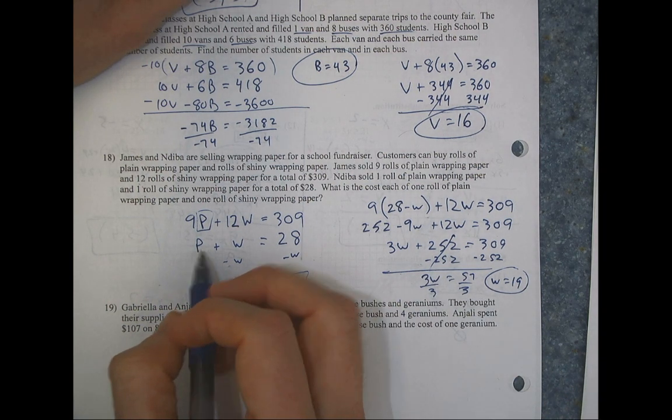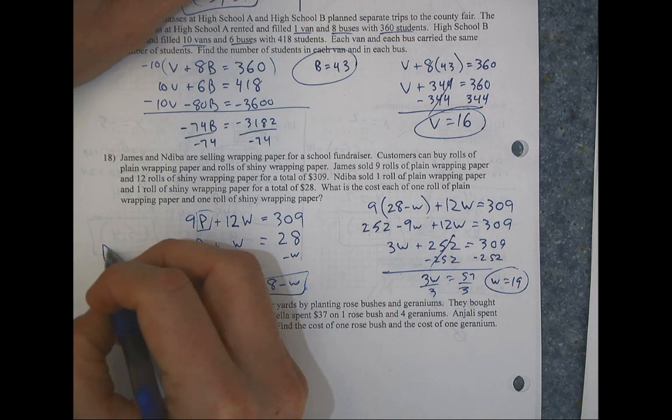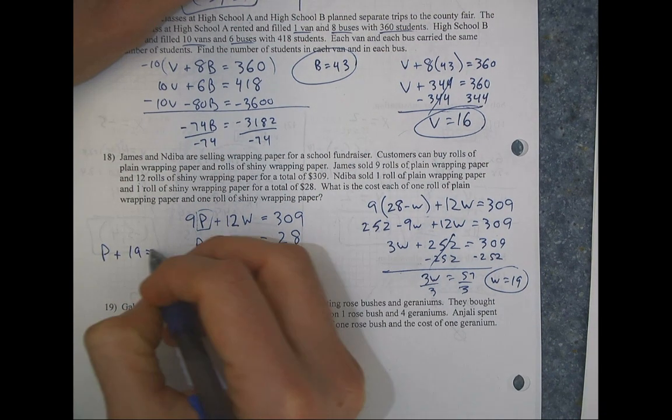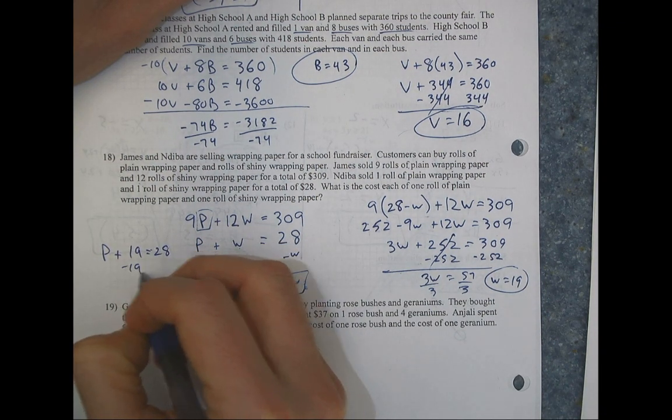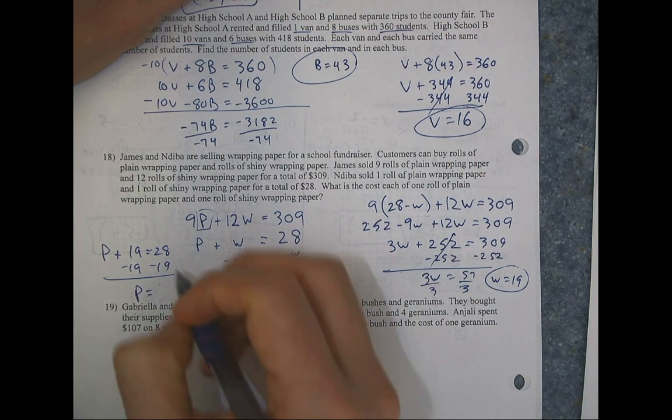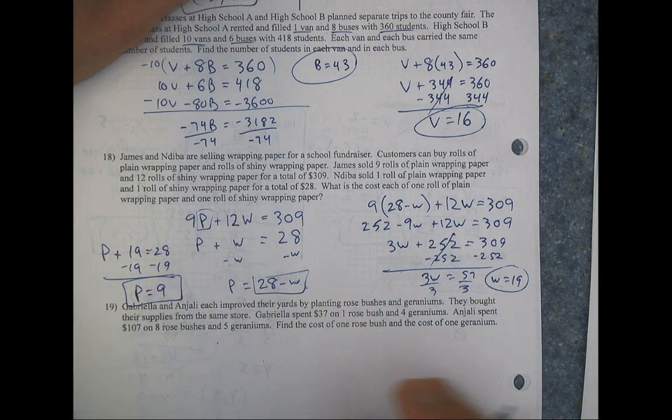Well, I'm just going to plug right into this first one right here. P plus w, which is 19, equals 28. So if I minus 19 from 28, I'm left with p, which is $9.